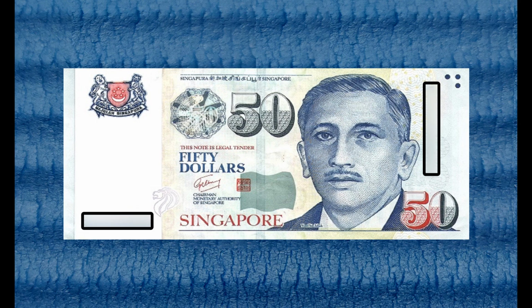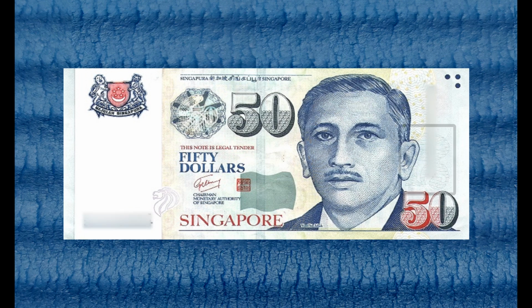The serial numbers both glow under ultraviolet light, as they are printed with fluorescent pigment. Next, it has offset microprint at the end of the serial numbers on the right side. When magnified, the text Monetary Authority of Singapore forms a continuous pattern inside the denomination numeral.